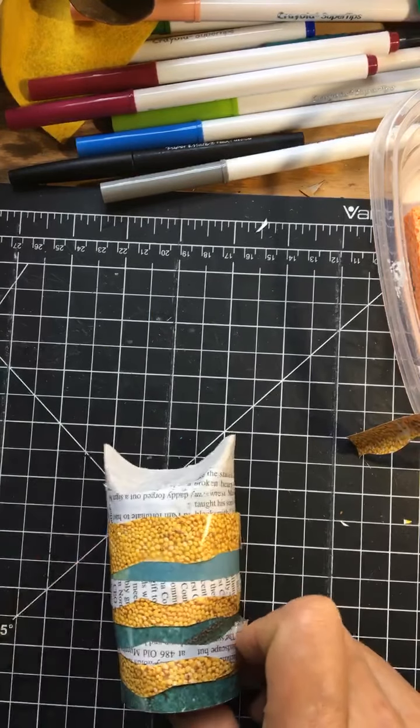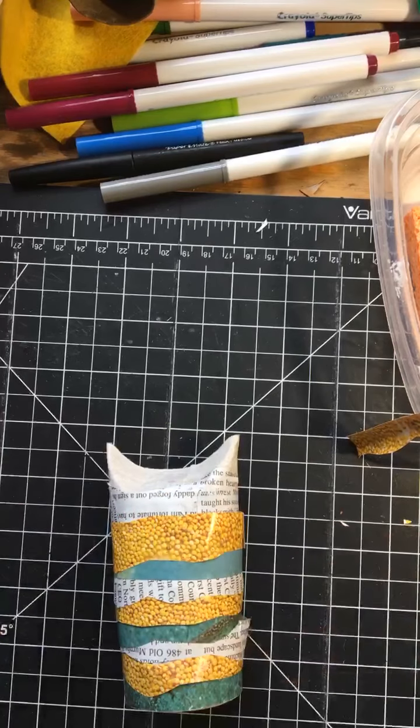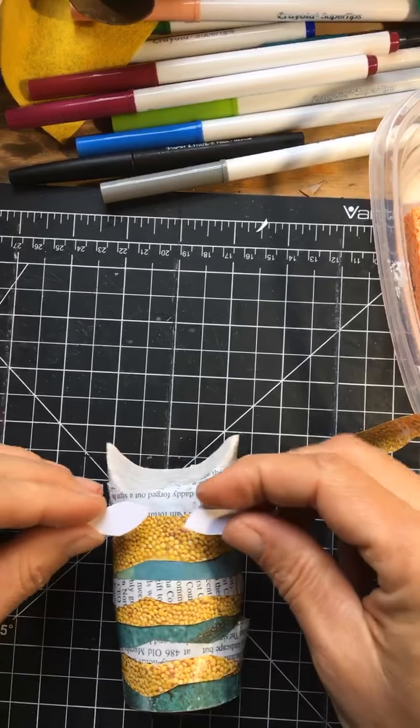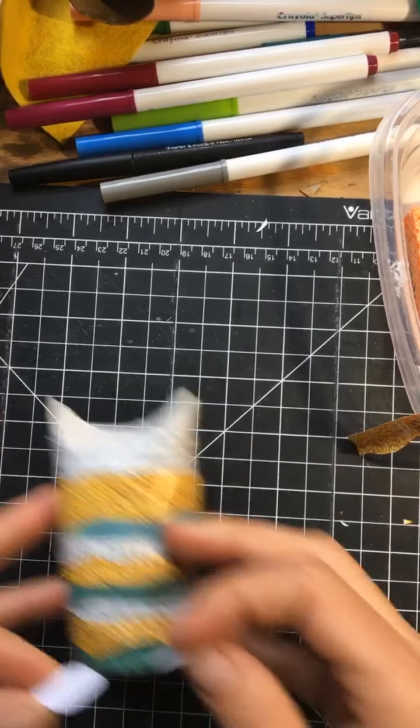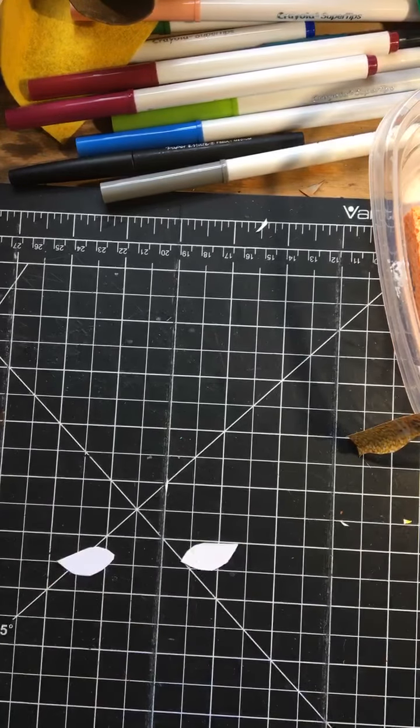Now what I'm going to do here is I've cut some eyes out of paper, but before I glue those on, I'm just going to do some coloring.